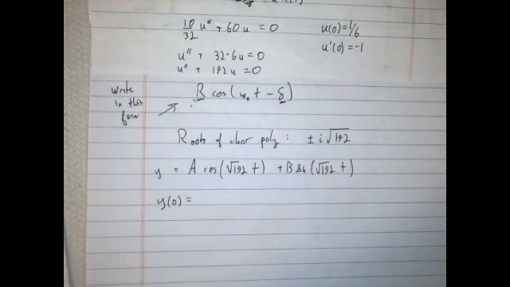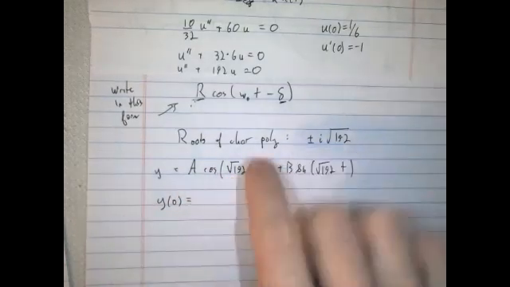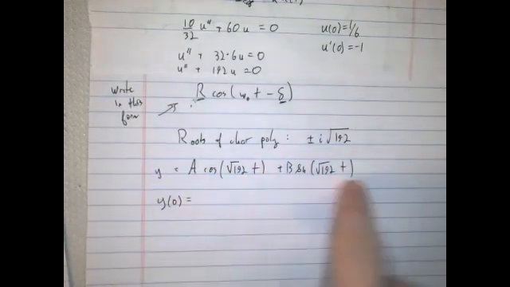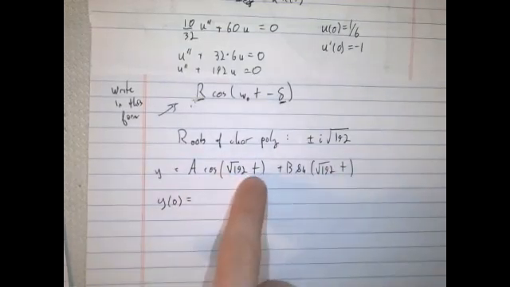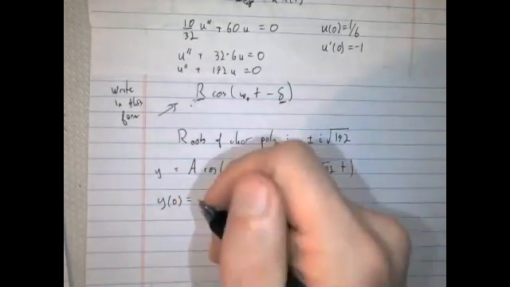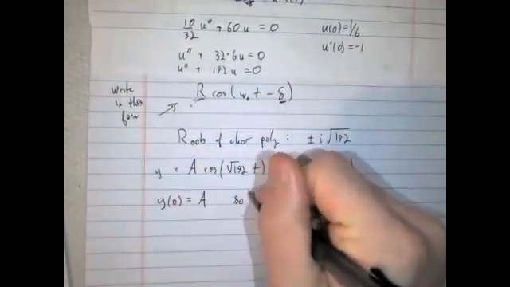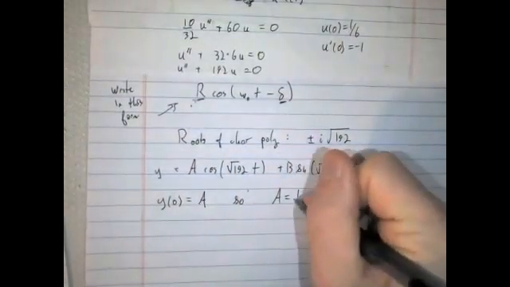Is it A is equal to 1/6? Exactly. Y of 0, if I just plug in 0 here, this whole term goes to 0. This term goes to cosine of 0, which is 1, and I get A. So A must be equal to 1/6.